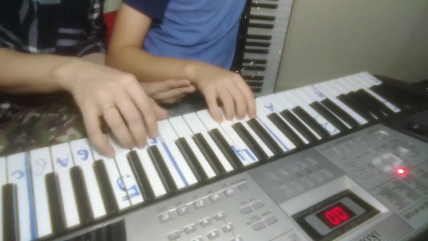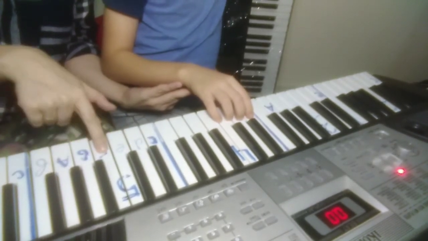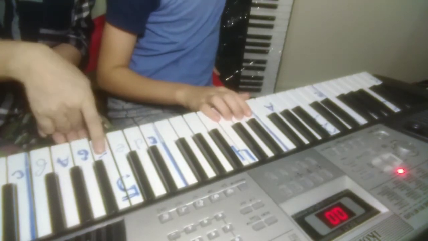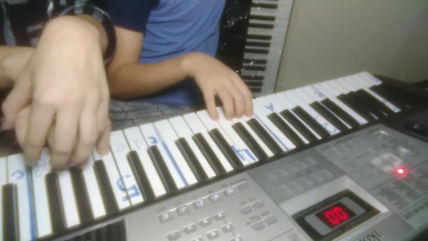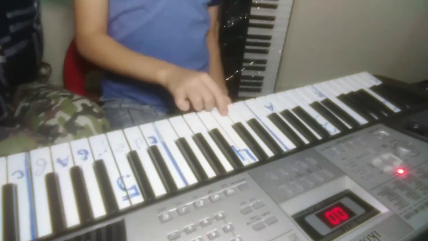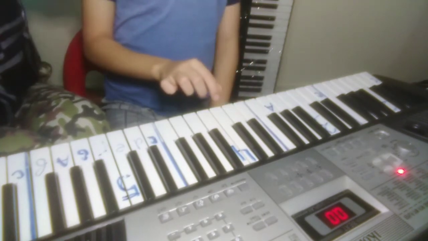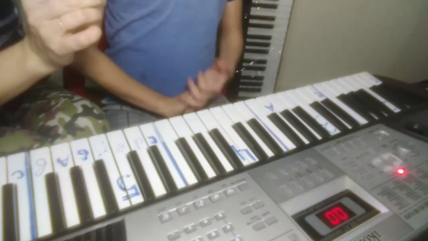Look at me, like this. So don't point your finger like that and don't bend down the rest of your fingers. No, all your fingers supposed to be over the keyboard. When you sing, try to sing the exact sound of what you're playing, okay? Make it clear, all right?